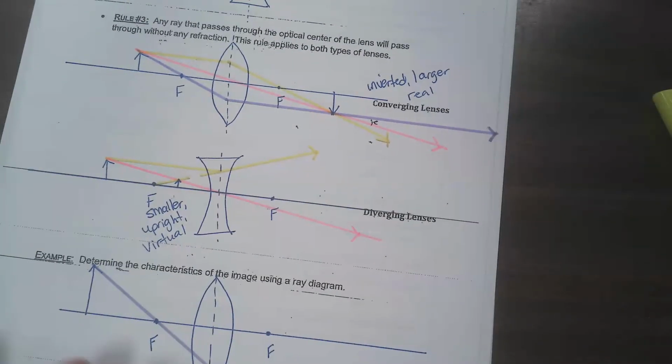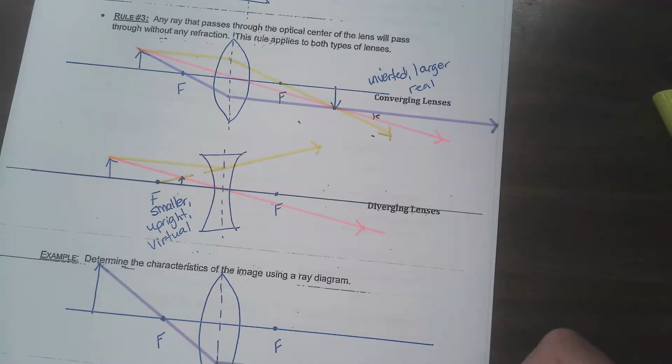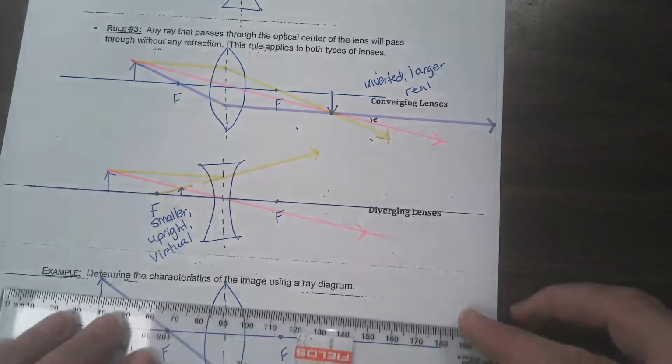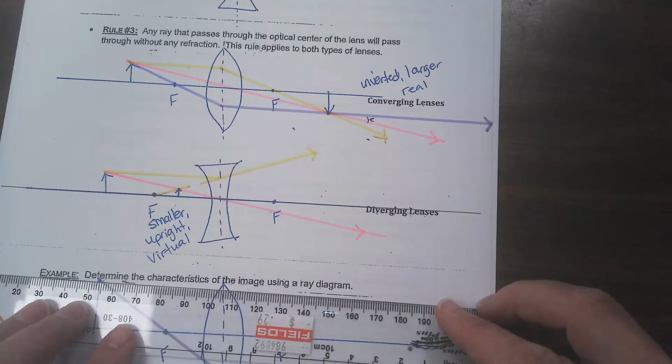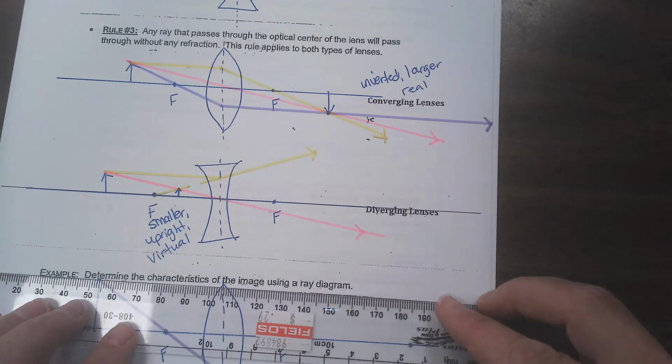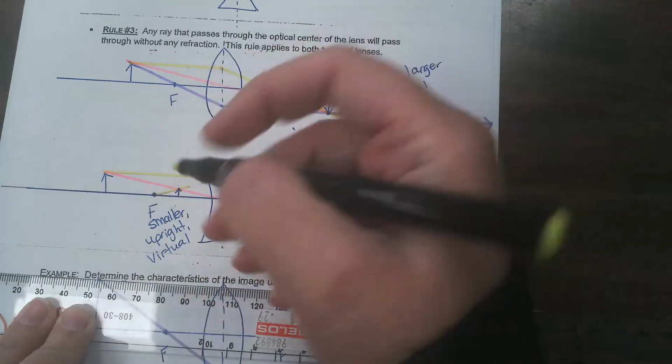Okay. This is rule 1. Rule 2. We're going to go from the tip parallel till we hit the principal plane.